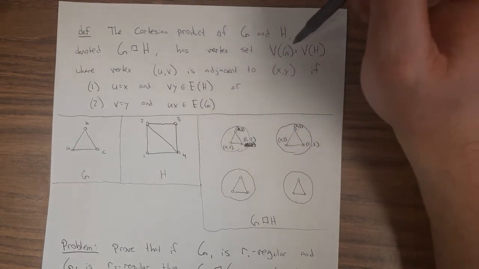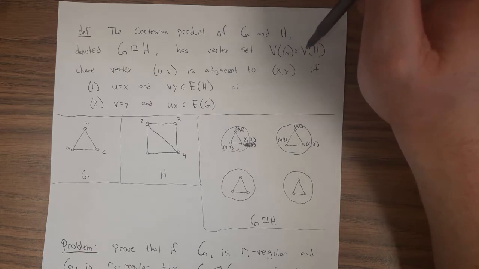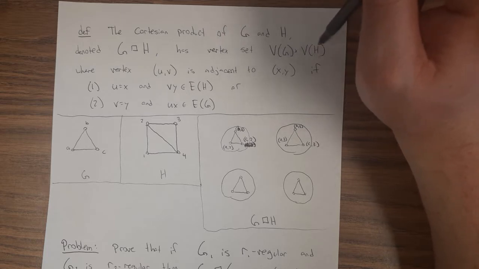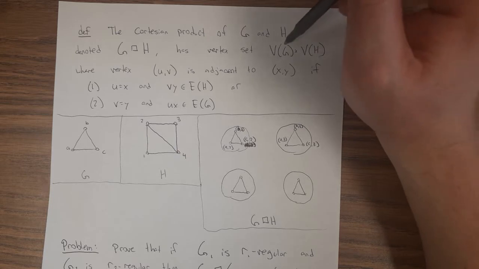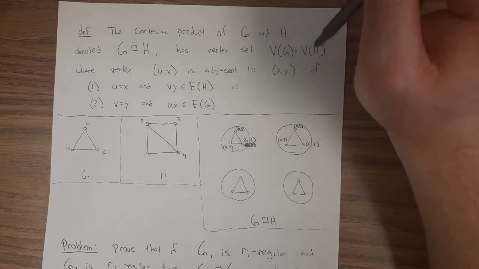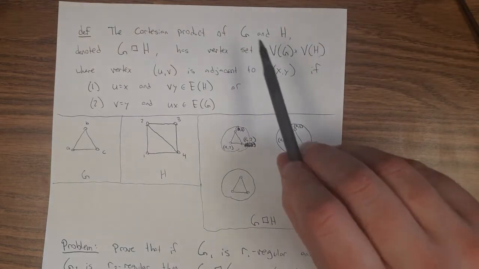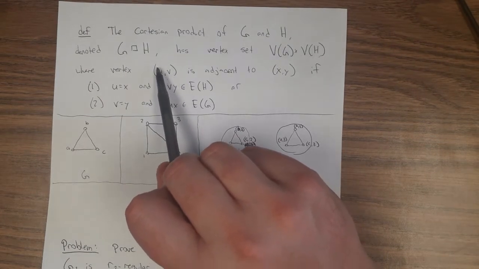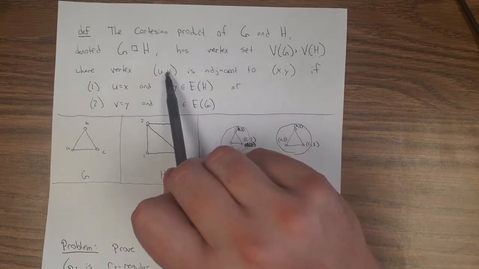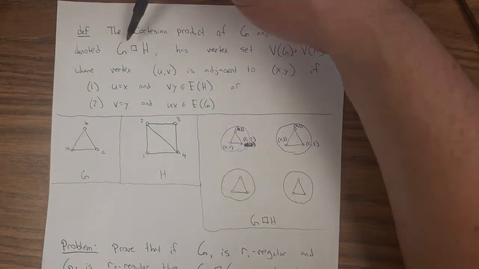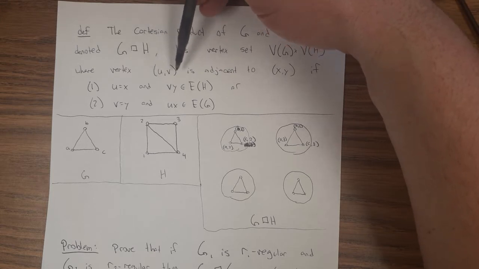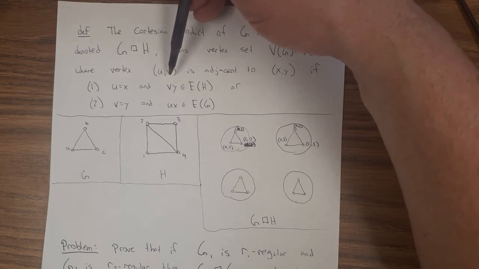It has the vertex set V of G, Cartesian product V of H. So this is the standard Cartesian product of sets, meaning that this consists of all ordered pairs where the first part of the pair is a vertex from G and the second part of the pair is a vertex from H. And so the vertices of G times H, their names look like this. So if U is the name of a vertex in G and V is the name of a vertex in H, then there's a vertex in the product graph, G times H, whose name is this. It's an ordered pair where the first part is a vertex in G and the second part is a vertex in H.